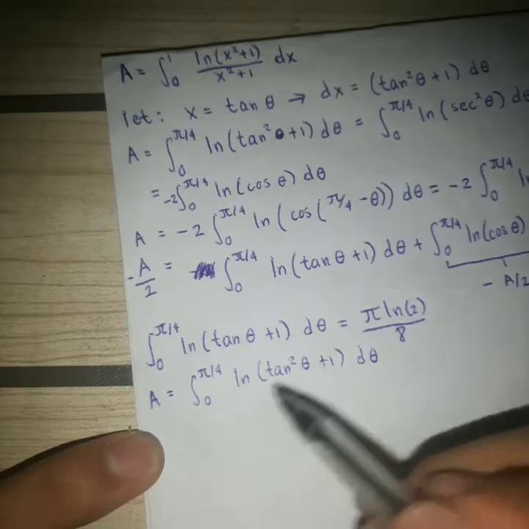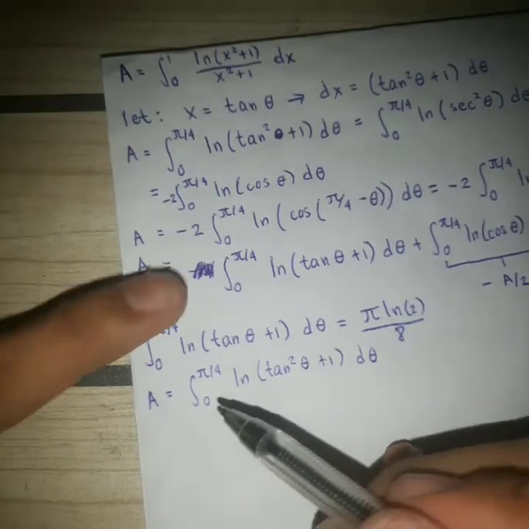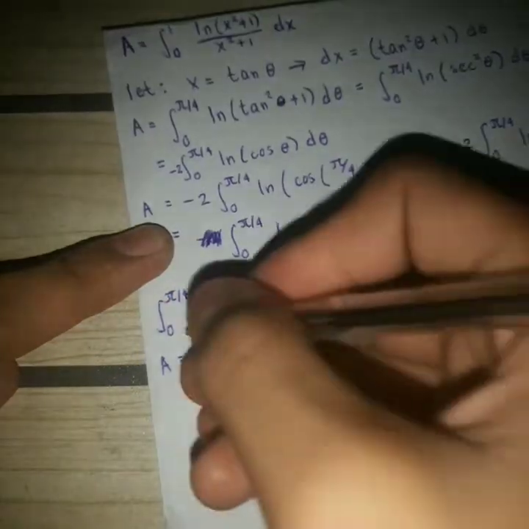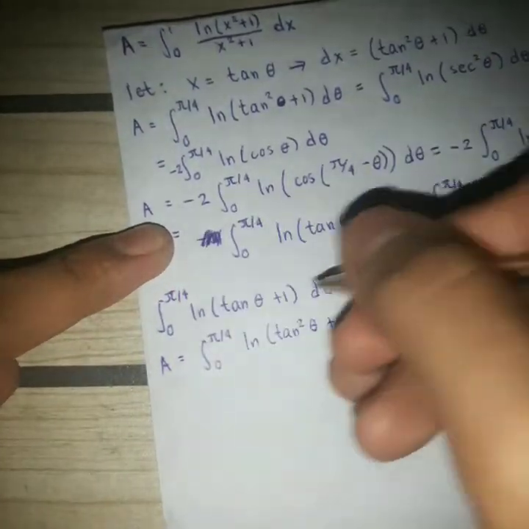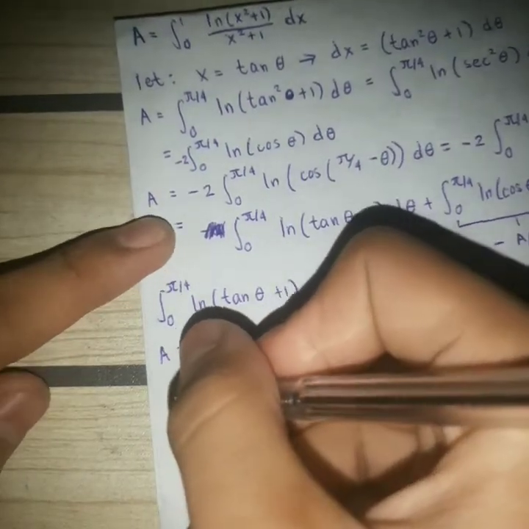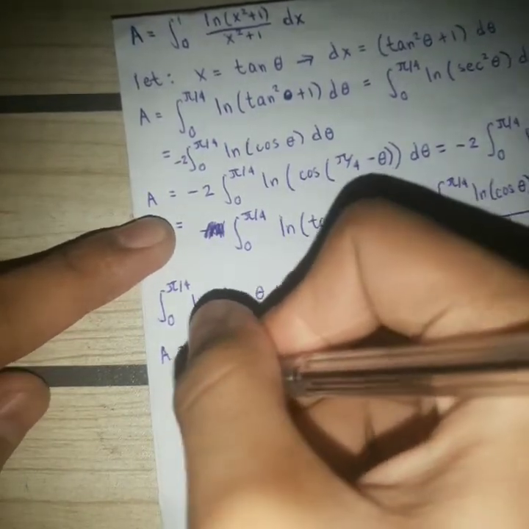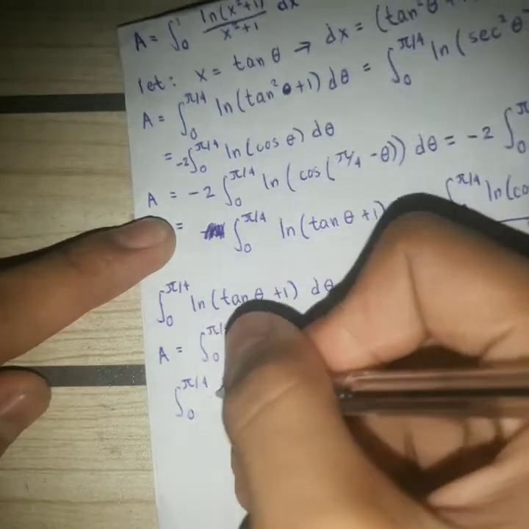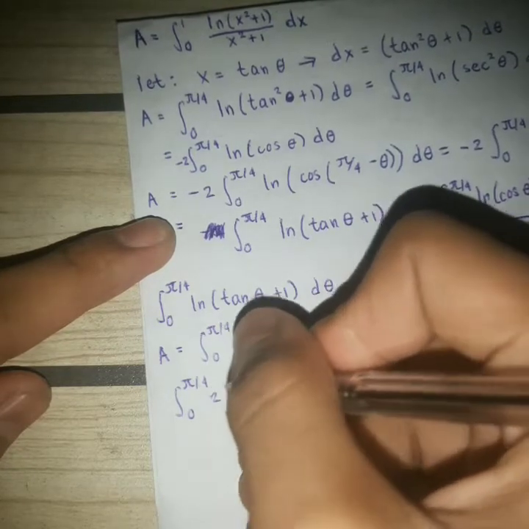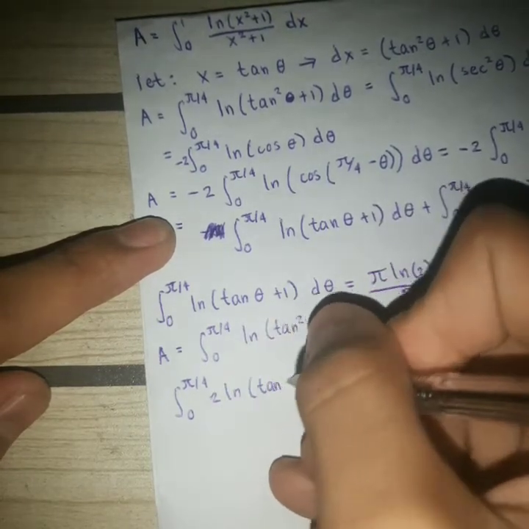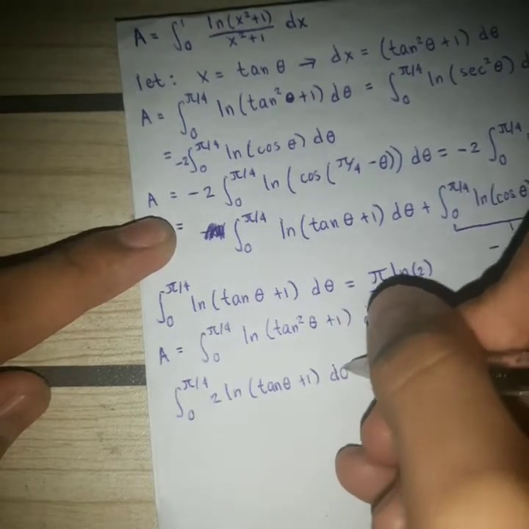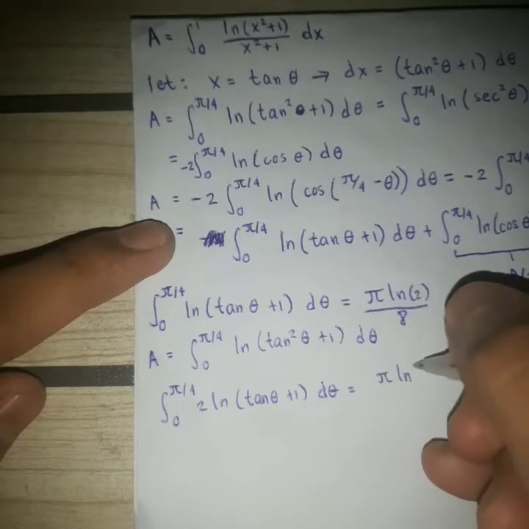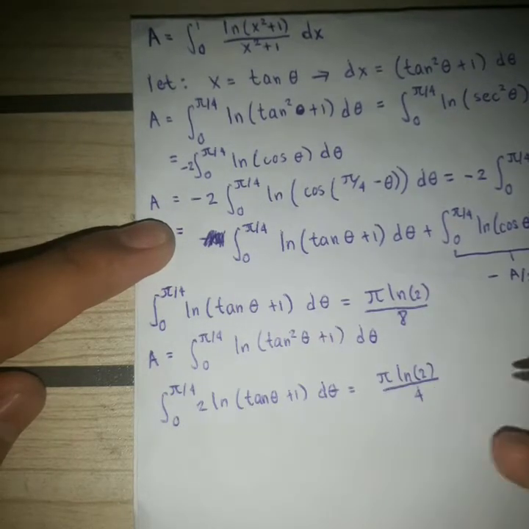So we will just experiment here to manipulate this integral. We will rewrite it as the integral from 0 to pi over 4 of, since we multiply both sides by 2, 2 ln(tan theta plus 1) d theta equals pi ln 2 over 4.